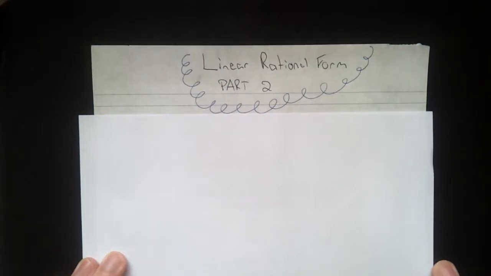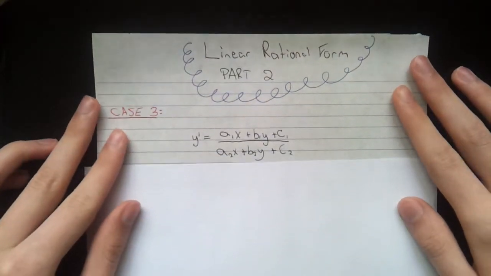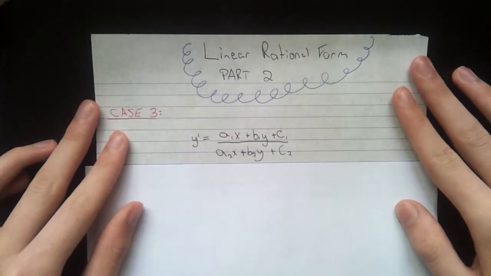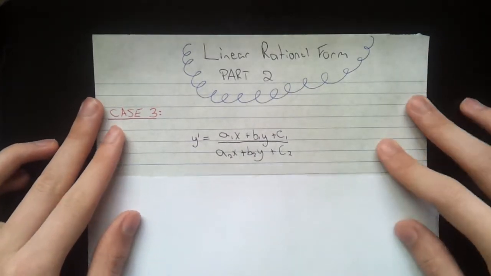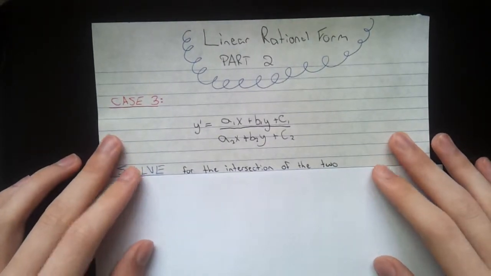Here's linear rational form part 2. This is case 3 of 3. So case 3 looks like this. You have y prime equals (a1x plus b1y plus c1) over (a2x plus b2y plus c2). And this one, a little bit longer than case 2 but very similar.